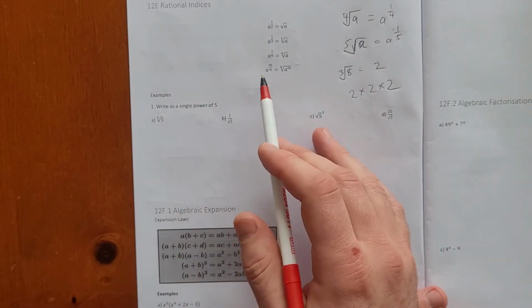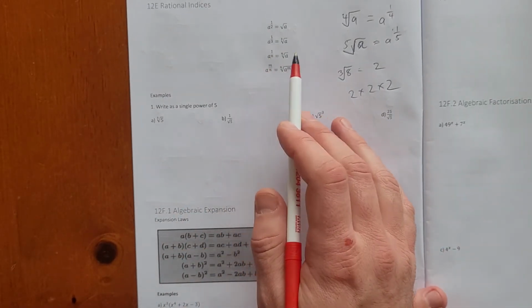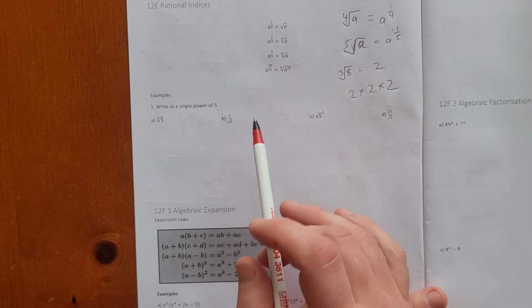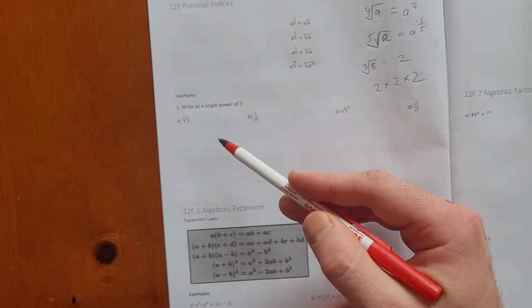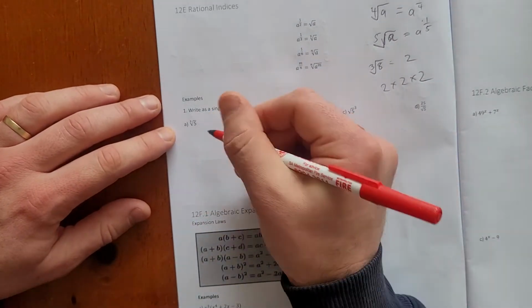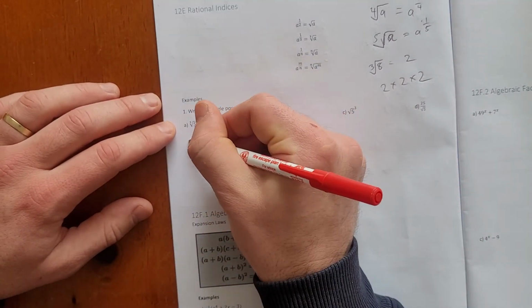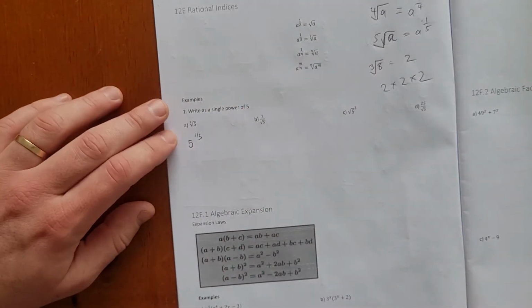So that's the connection we're making between powers and roots, and that's really all we're doing here. We're performing operations between powers and roots. So if we have the cube root of 5, we need to express it as a single power of 5. That is 5 to the power of a third.